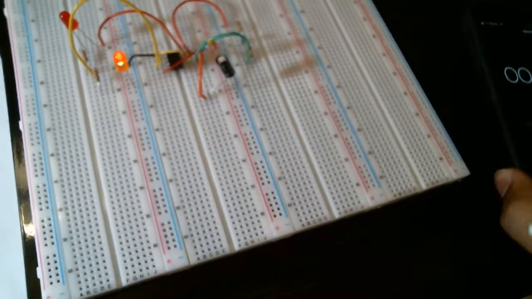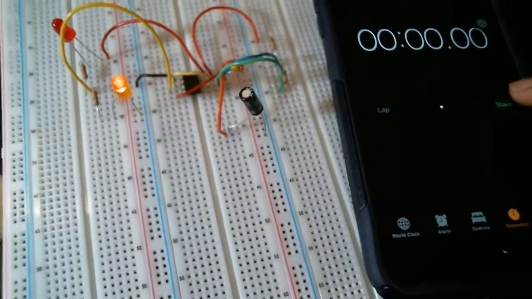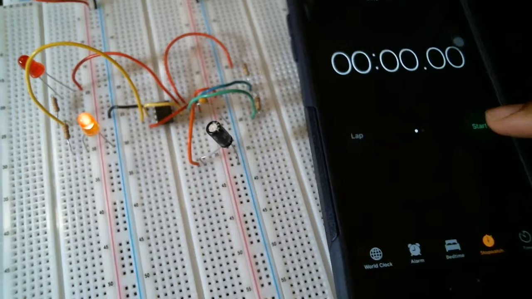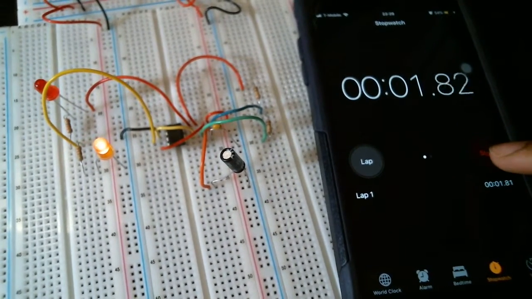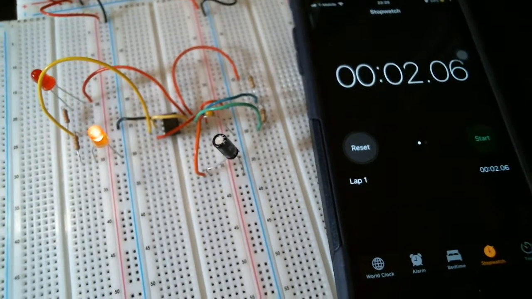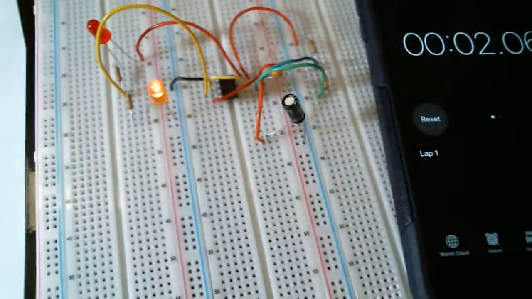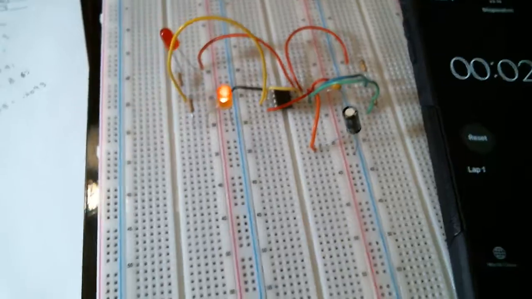Let me see. The timer is set up here. All right. Let's see if this is right. Okay, 2.06. Well, putting in human error, that's not too shabby.